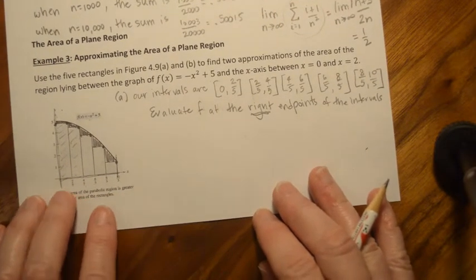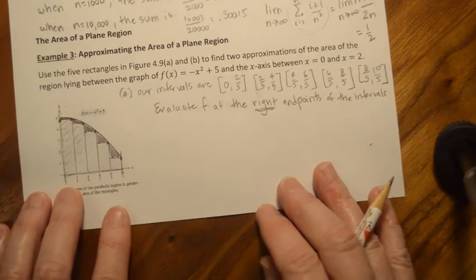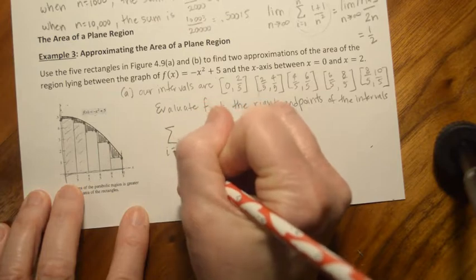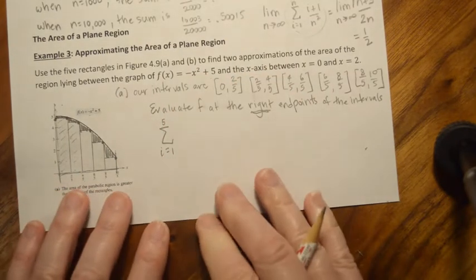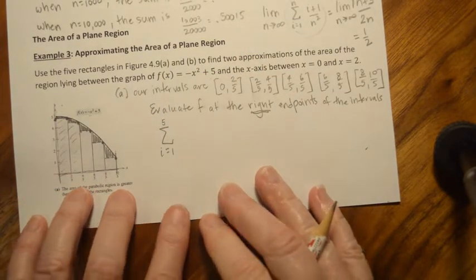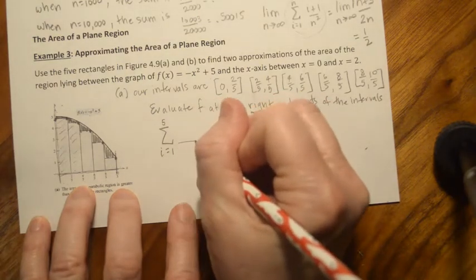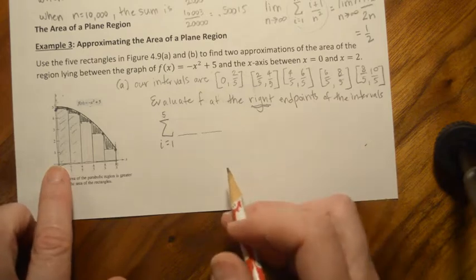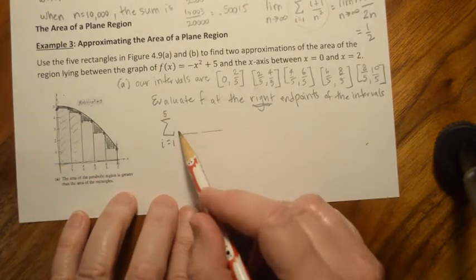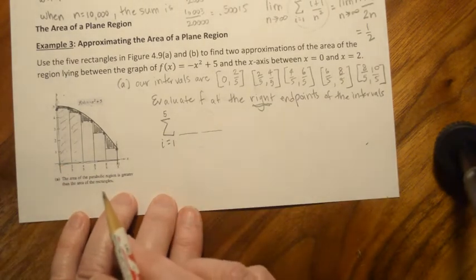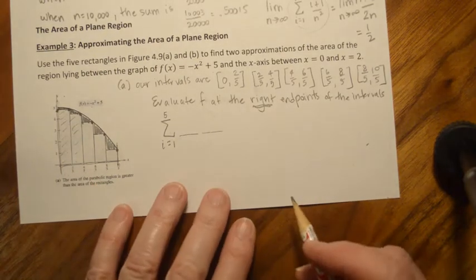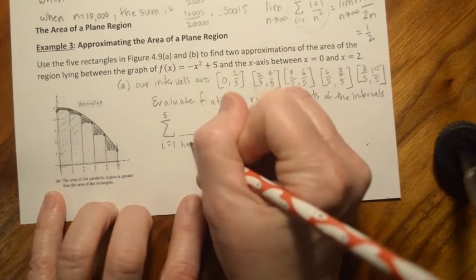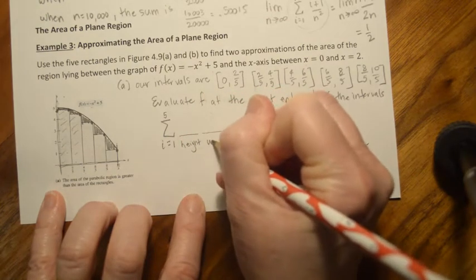All right. So the first thing we need to do is indicate what we're adding up. First of all, we're going to add up 5 things. So this is going to be i equals 1 to 5. And then we need to have 2 things here because, again, we're adding up the areas of the 5 rectangles. So this part has to indicate the area of each one so that when we add it up 5 times, this is going to have to be the height, and this is going to have to be the width.